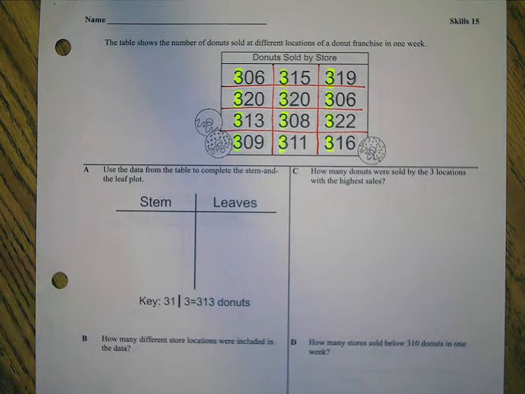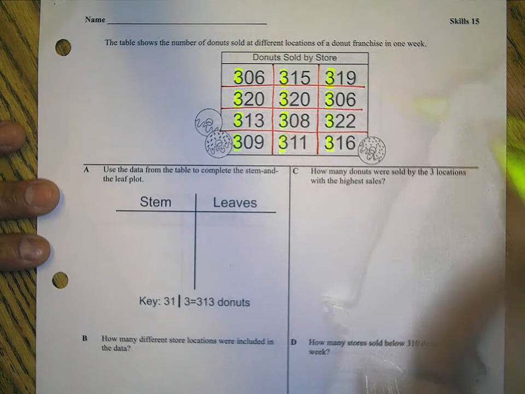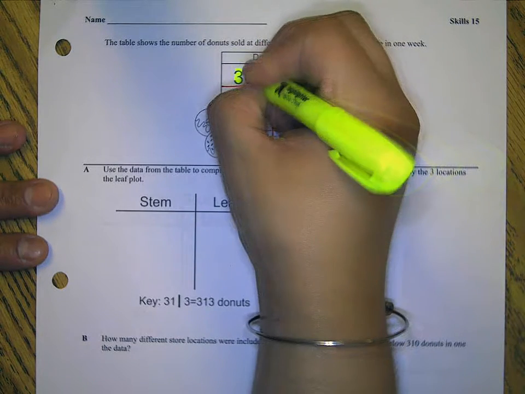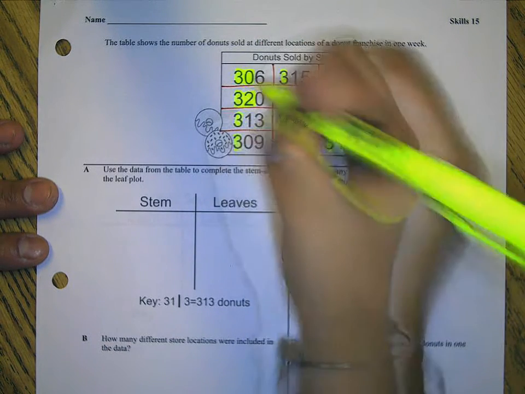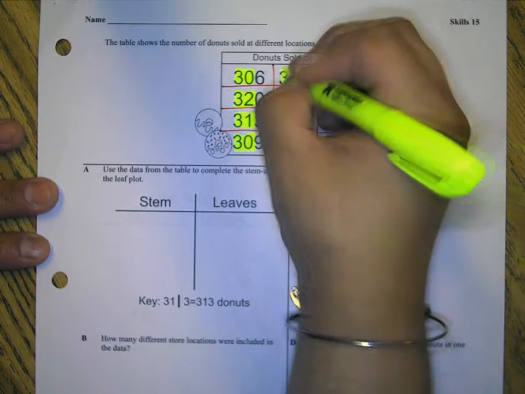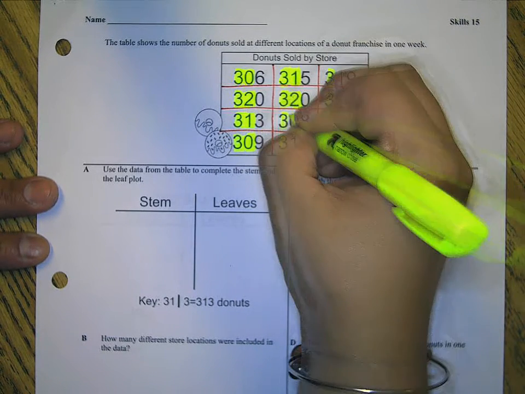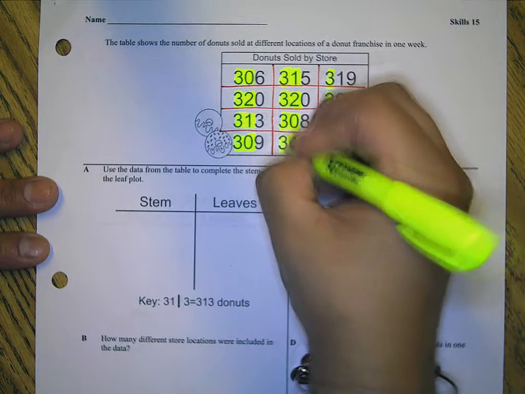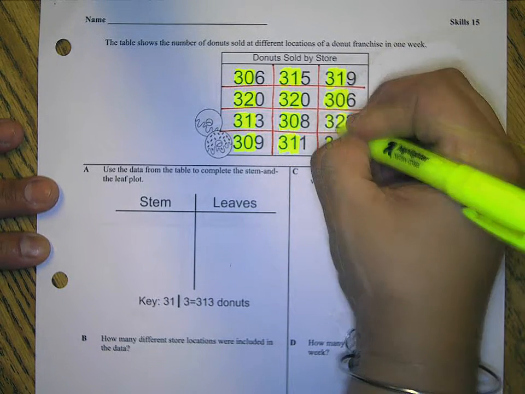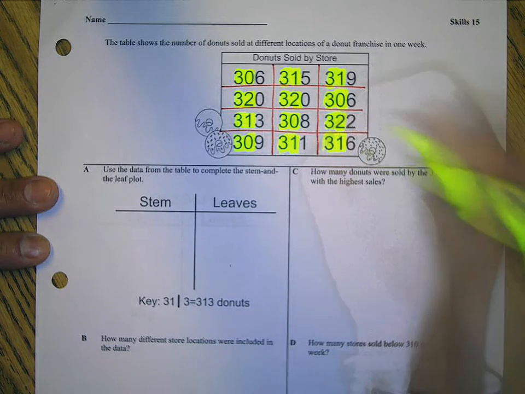Okay, so now I'm going to go to the next place value because I know that all of them are in the 300s, right? Okay, so I have 300, 320, 310, 300, 310, 320, 300, 310, 310, 300, 320, 310.